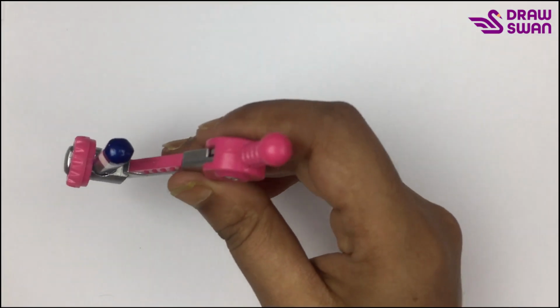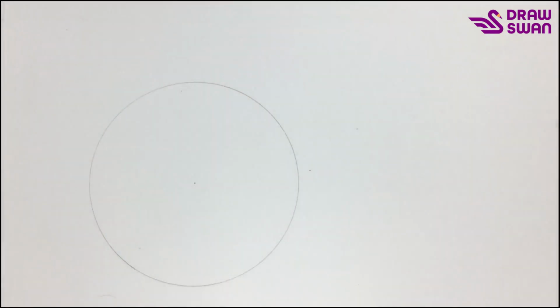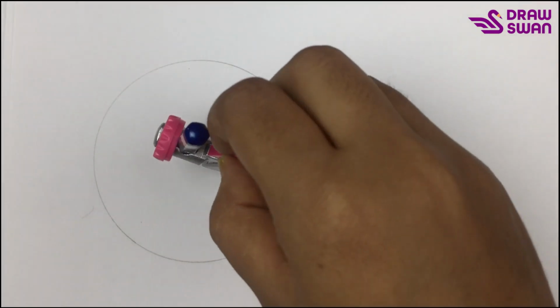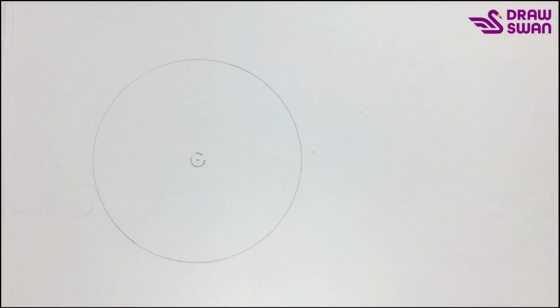Today we will see how to draw an atom and label its parts. So here you can see that I'm using my compass to draw the atom structure. Okay, here's a big circle. And now in the middle of it, I'm drawing a tiny circle.